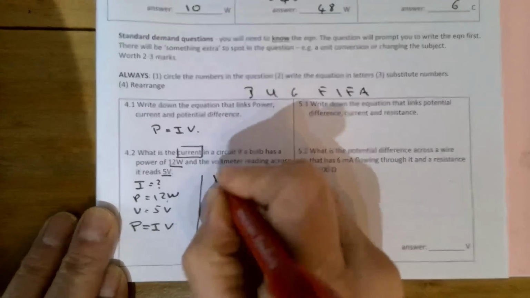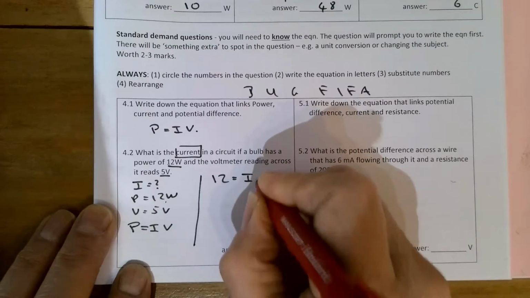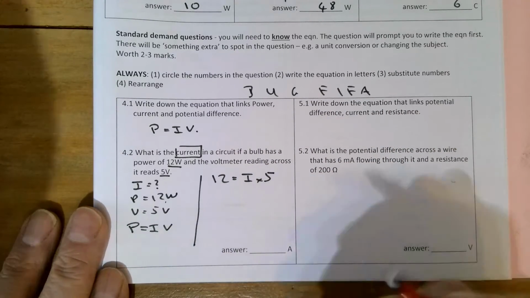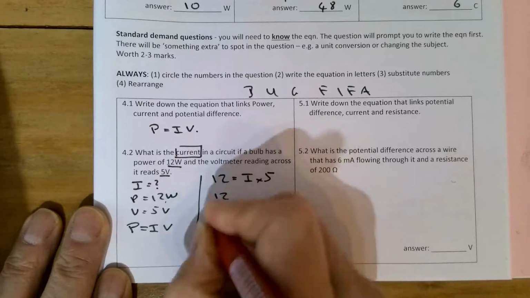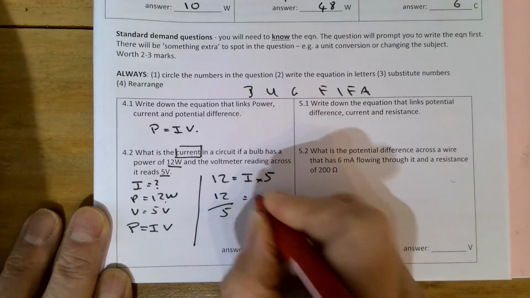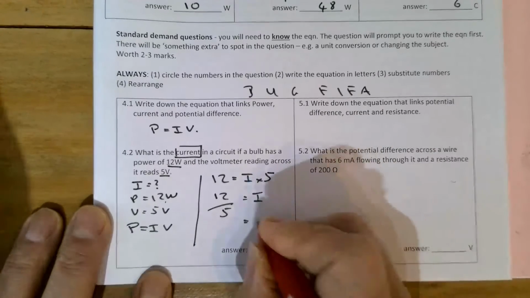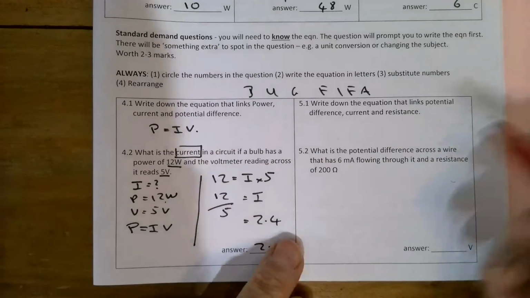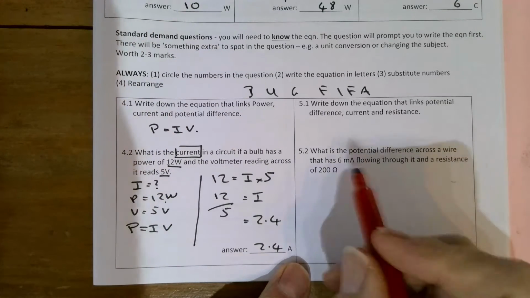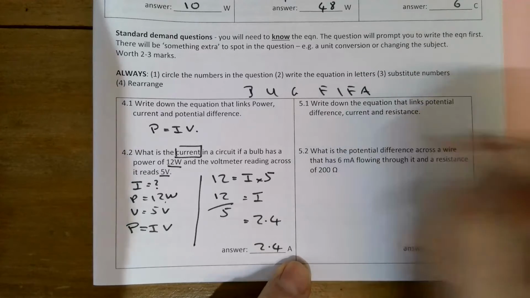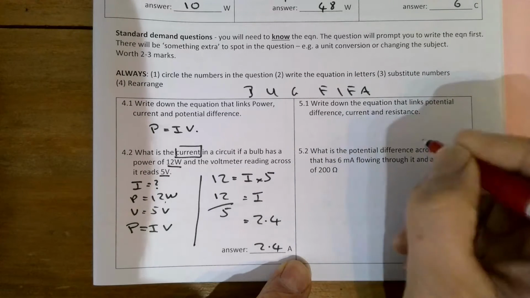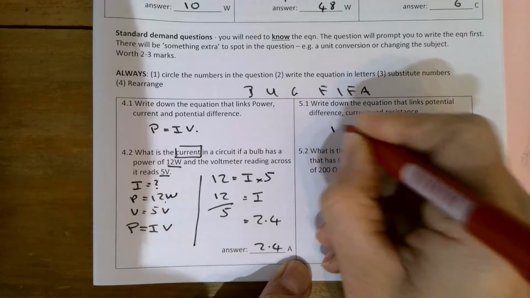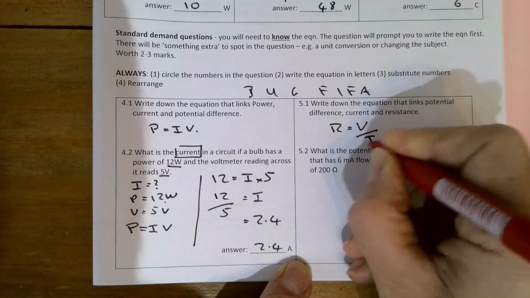Insert: 12 is equal to I times 5. So I want to make I the subject, so divide both sides by 5, and that means I've got 12 divided by 5 is equal to I, and that's equal to 2.4 amps. I'll just write that in there. So write the equation that links potential difference, current and resistance. So R is equal to V over I, which is Ohm's law.